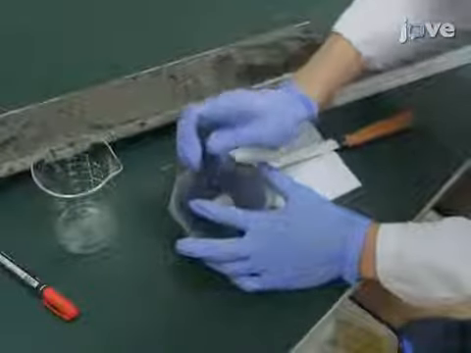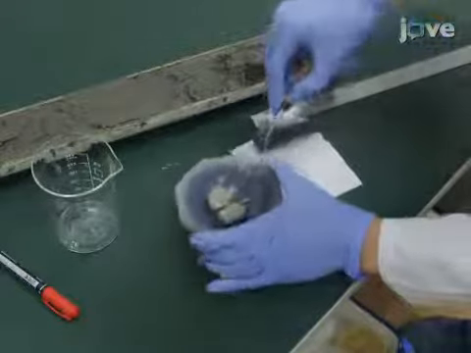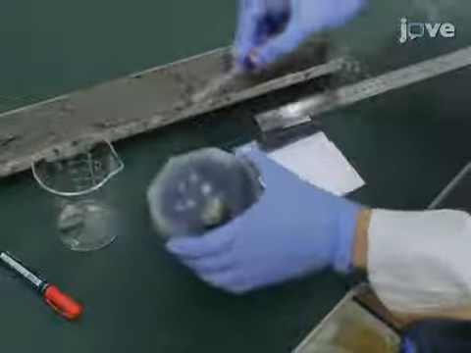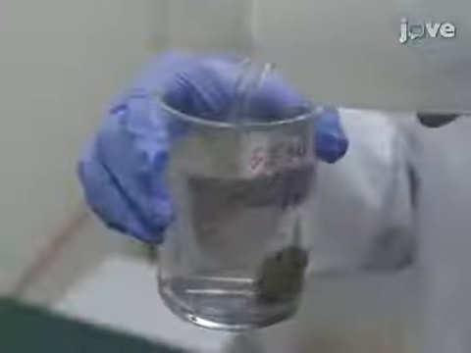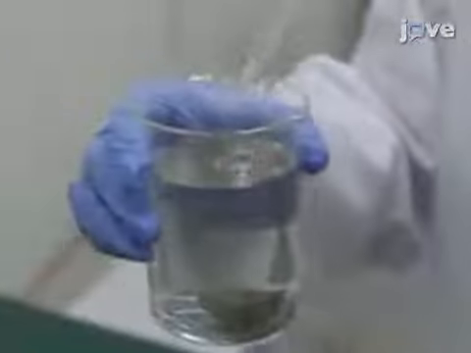After drying, separate the sediments into two aliquots, one for the collection of pyrite aggregates and the other for bulk sulfur extraction. Add 400 milliliters of distilled water to soften one aliquot of the sediment for 2 hours.